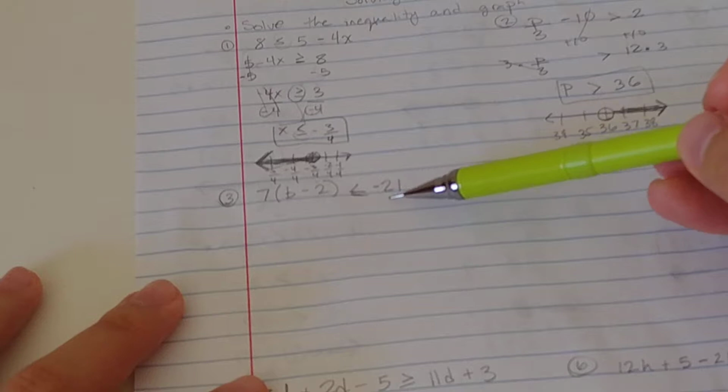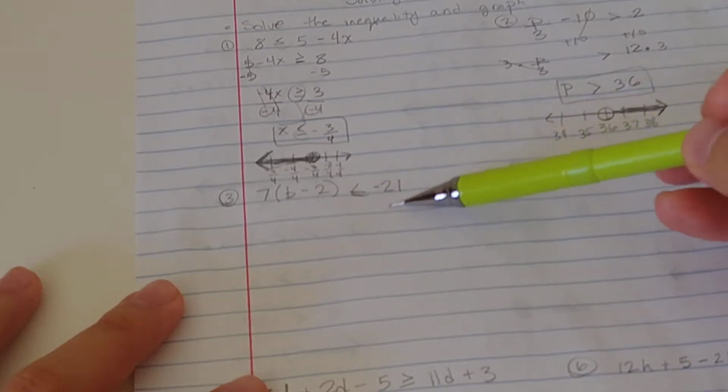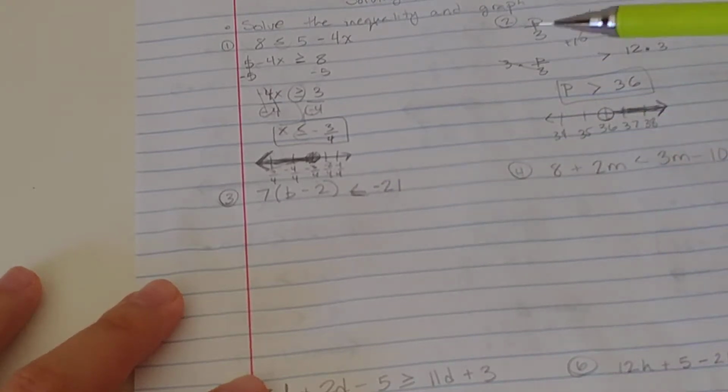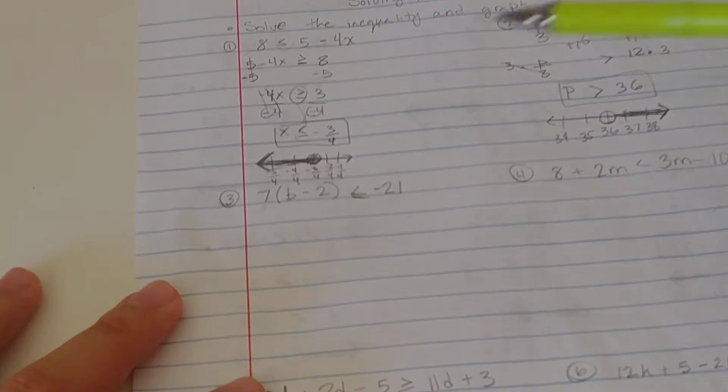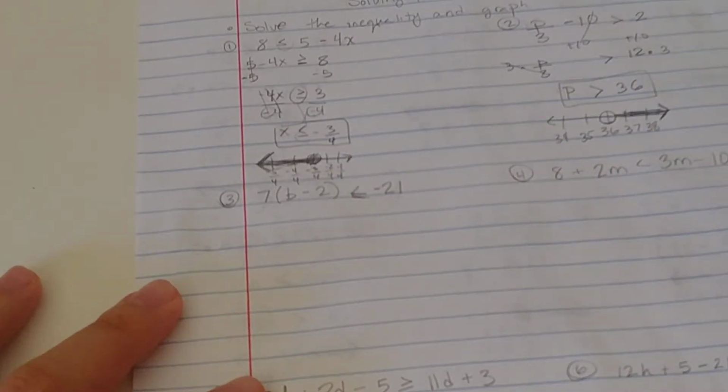But when you do that, sometimes you're going to end up with a fraction, so it's best to save the fractions for the end. This one is going to work out, but it's okay.